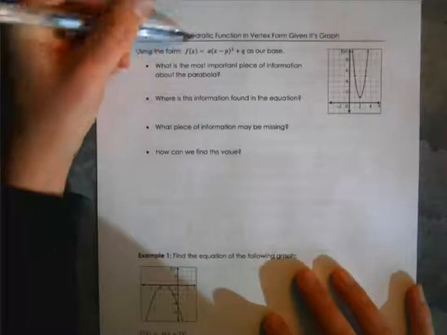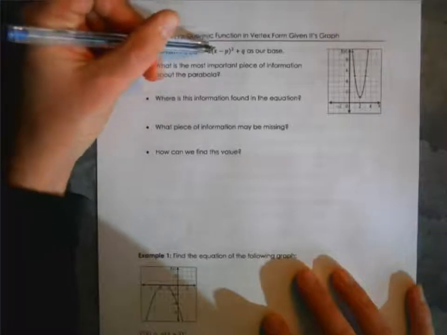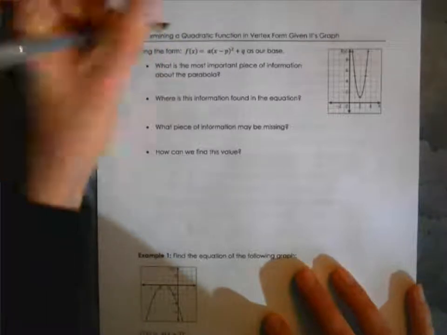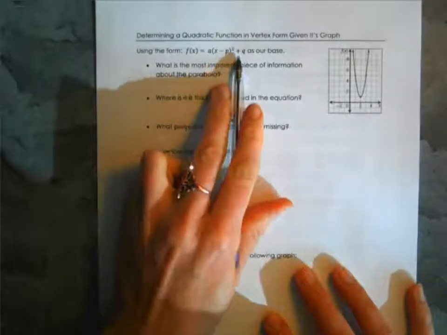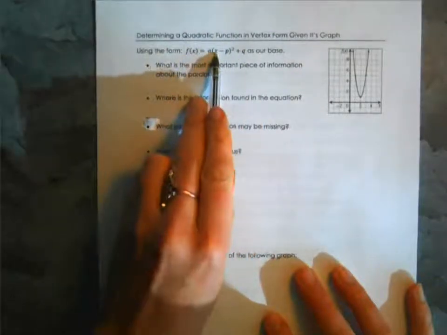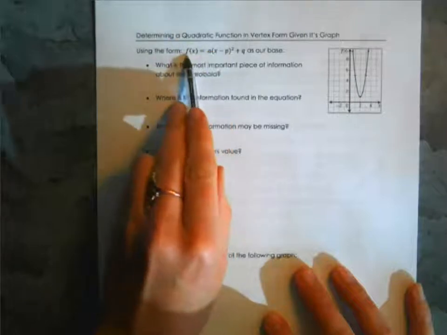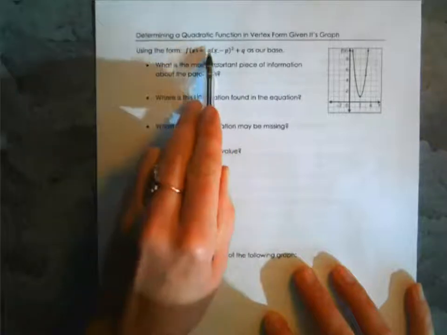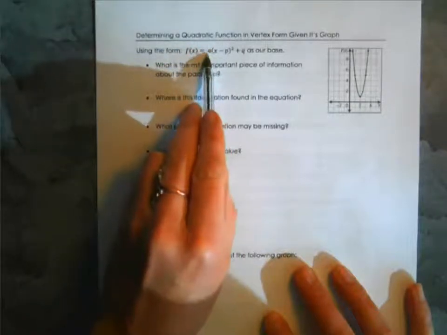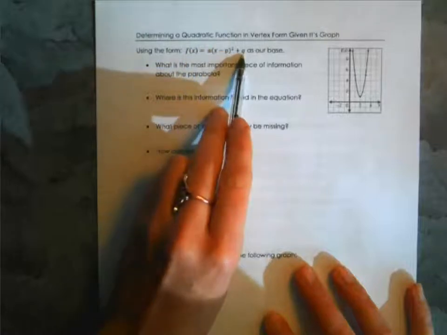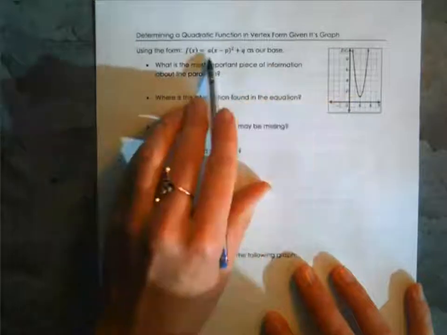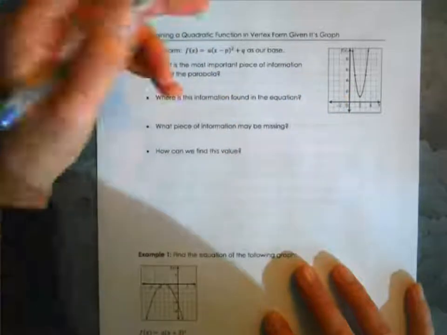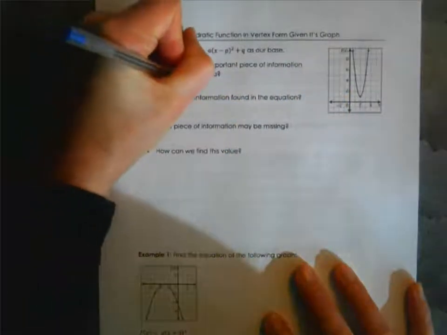So using our vertex form, f of x equals a, x minus p squared plus q, as our base, what is going to be the most important piece of information about the parabola that we can take to start filling in this equation? Well, we know that f of x and x are going to be just points on the graph, any points on the graph. A is important, but we can kind of survive without it. The really important thing is figuring out where the vertex is, right? If you don't know where the vertex is, doesn't matter if you know A, you aren't going to know how to place your graph. So the vertex is our most important piece of information.